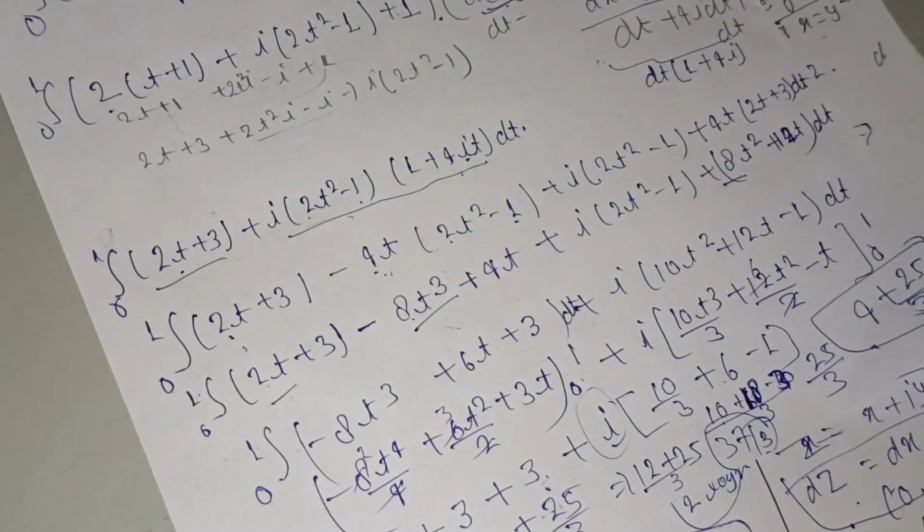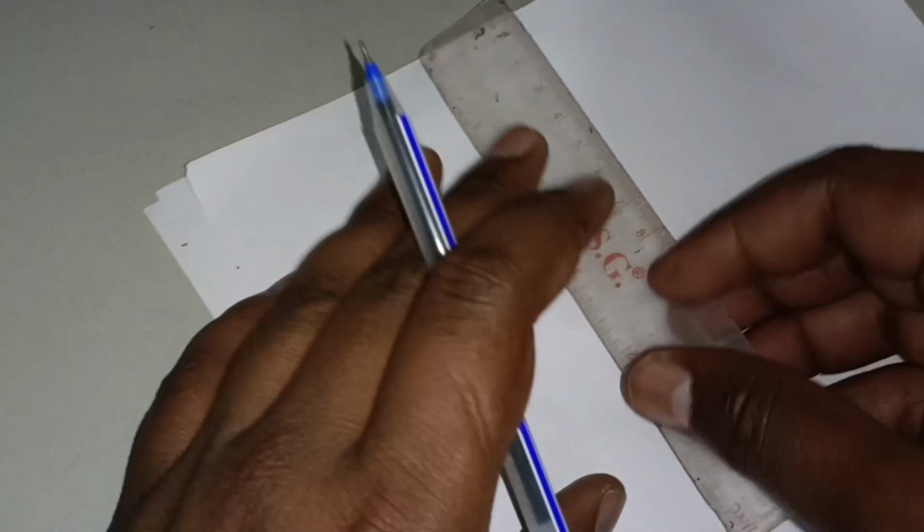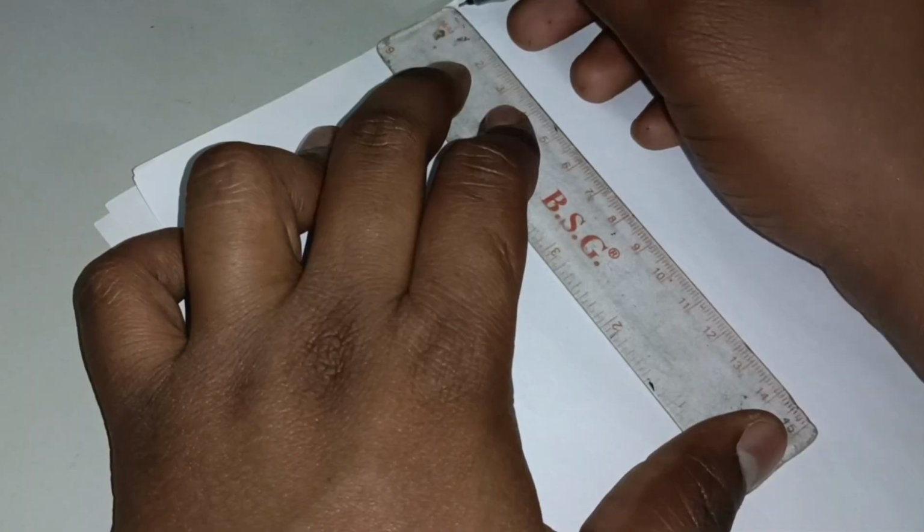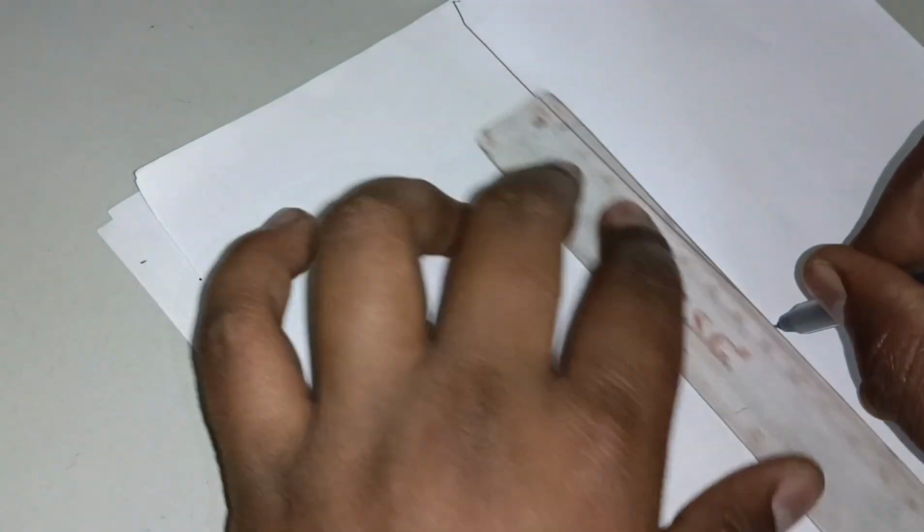So now let's move to the second exam. So now let's discuss Cauchy integral theorem. So let's draw the line.